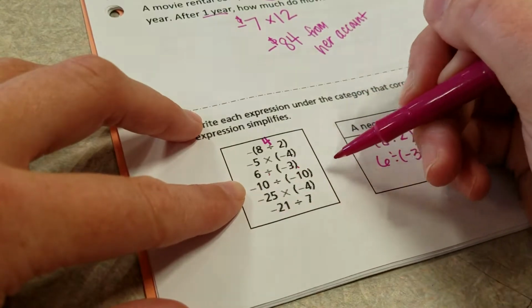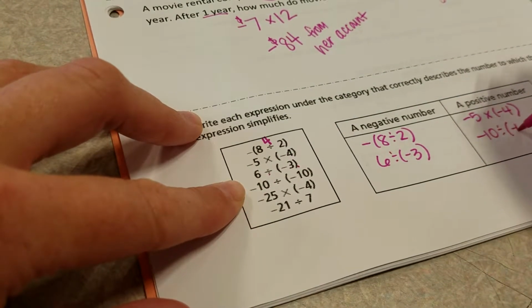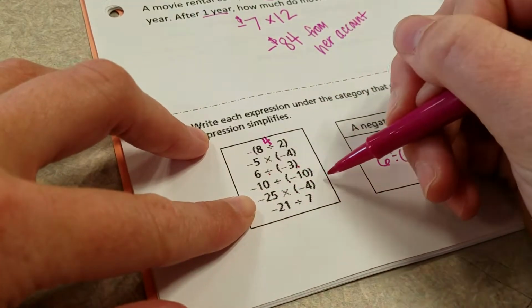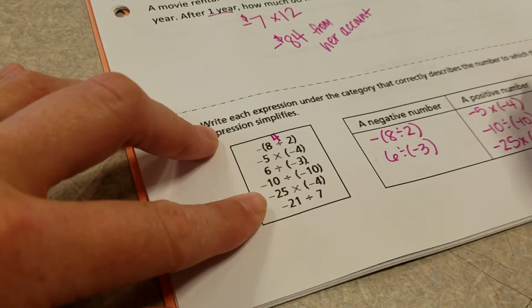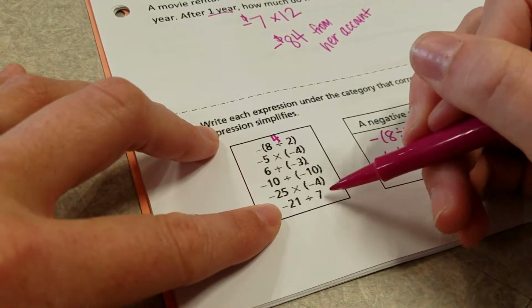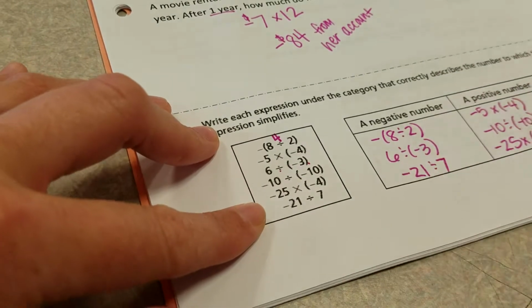Negative 10 divided by negative 10, the signs are the same. We get a positive number. Negative 25 times negative 4, signs are the same, so we get a positive number. And the last example, negative 21 divided by 7, signs are different, so we would end up with a negative number here.